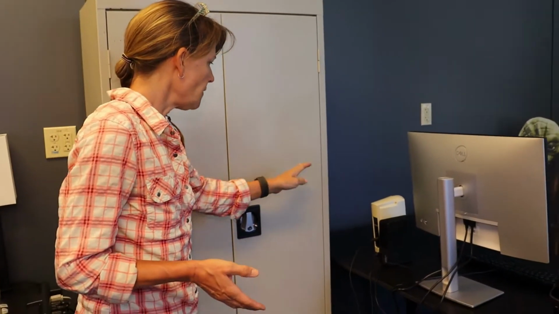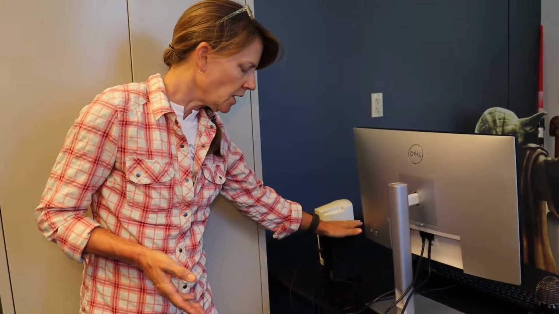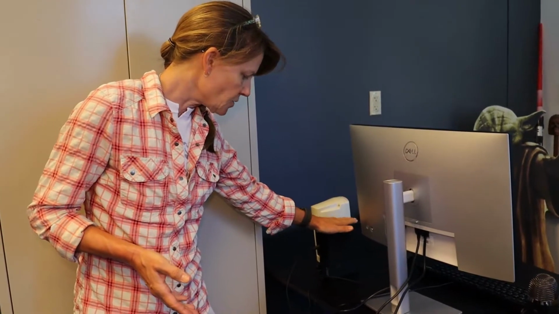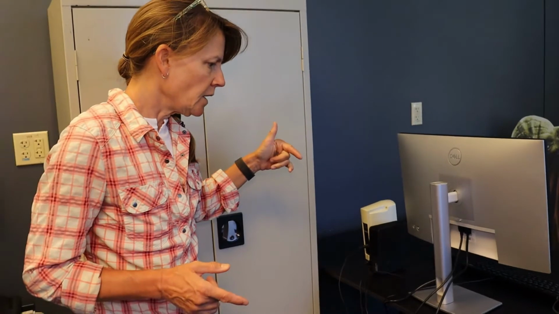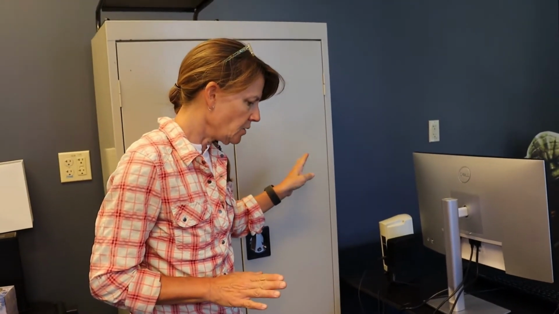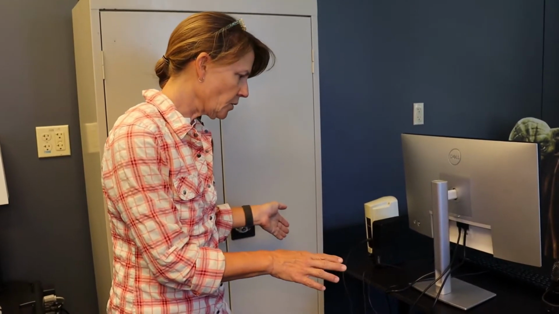And in this case, I definitely know I don't need this old hard drive because everything backs up to the cloud now and is stored in the cloud, so I don't need local backup. The speakers I'm going to keep, although I use headphones mostly, but I'm going to reorganize the cables.